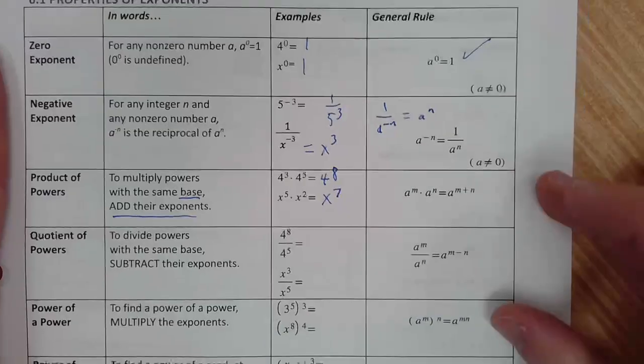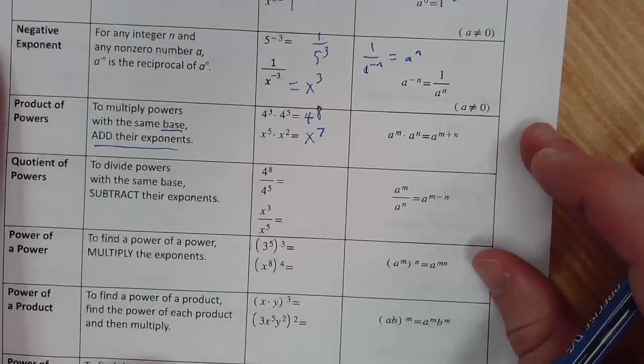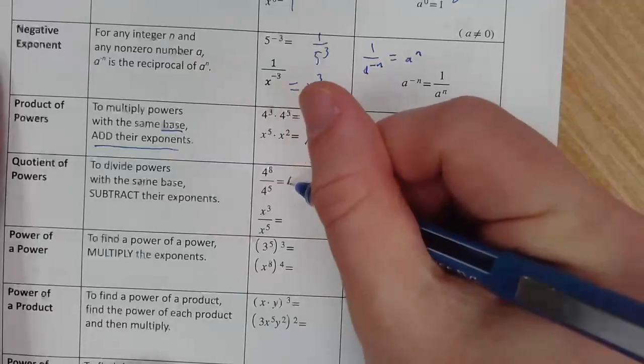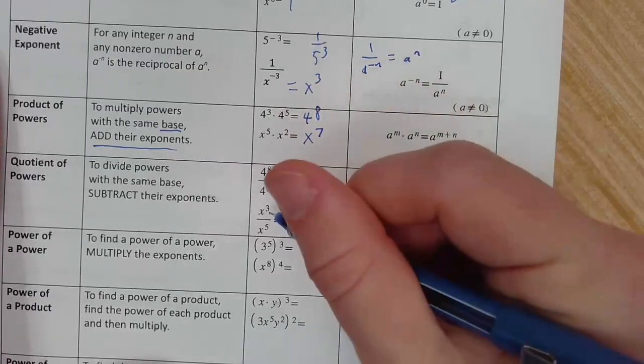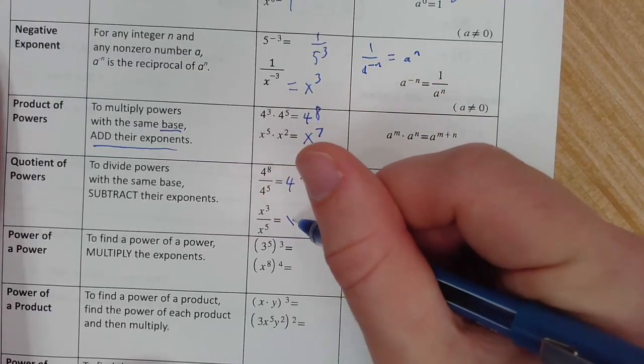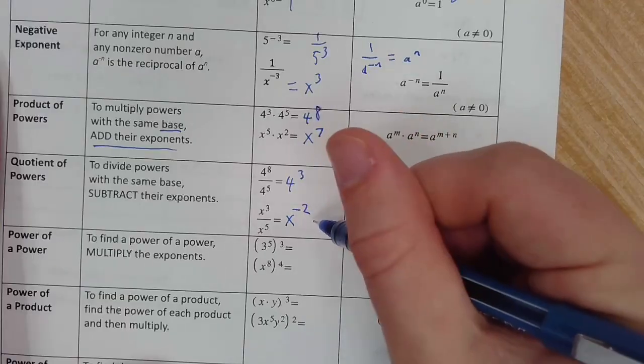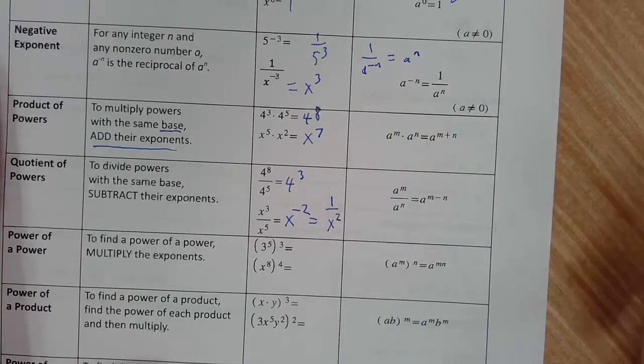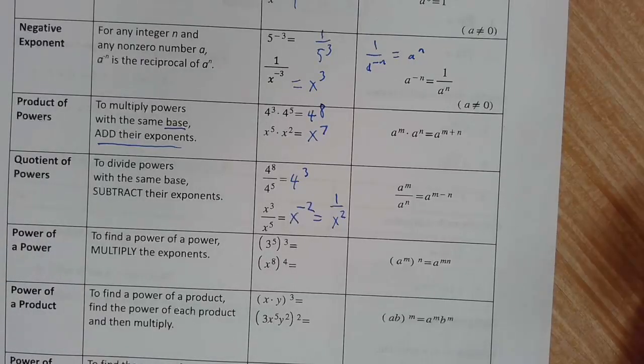Okay? All right. Next one, quotient. So when we divide, same rule. We divide, base is the same, you subtract. 8 minus 5 is 3, 4 to the third. X to the third over x to the 5, that's x to the negative 2, because 3 minus 5 is negative 2, which would be the same as 1 over x squared, right? When we write the final answer, you want to write it in positive exponent form.